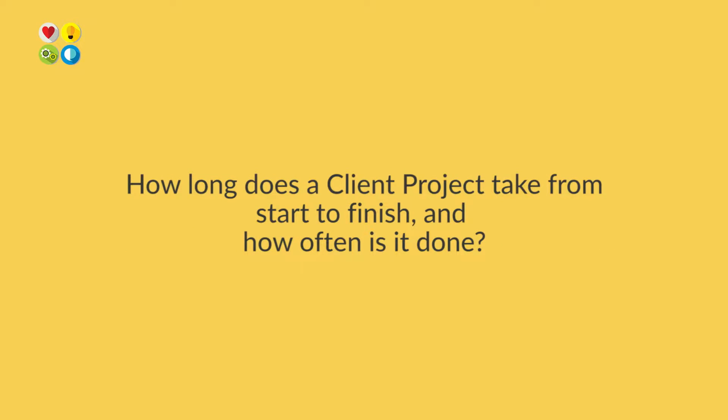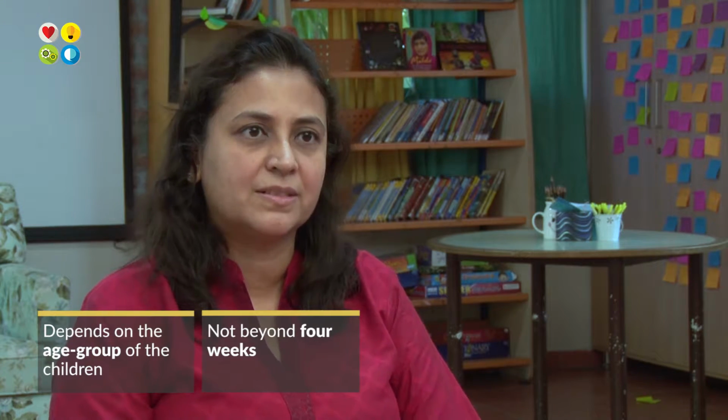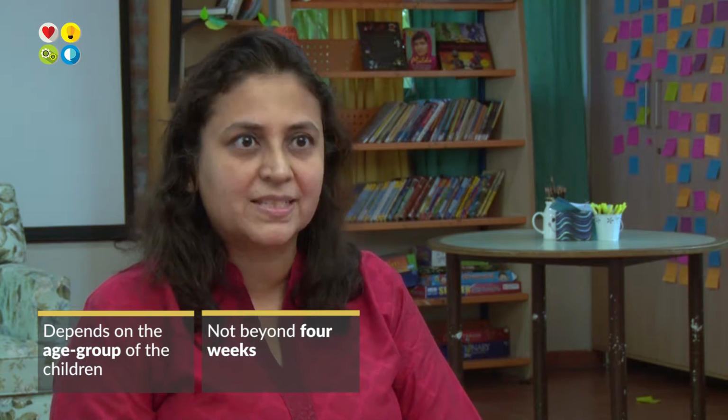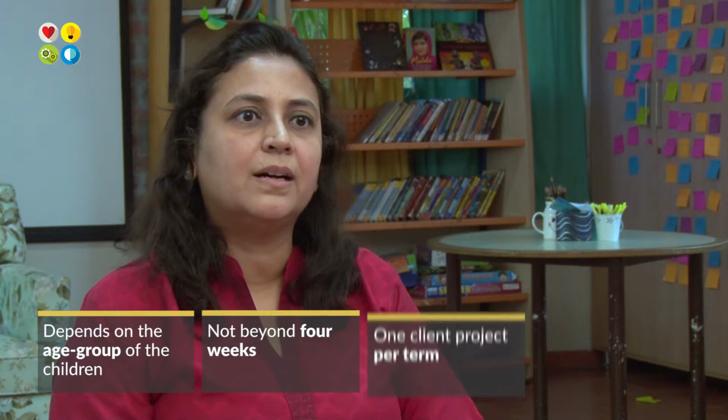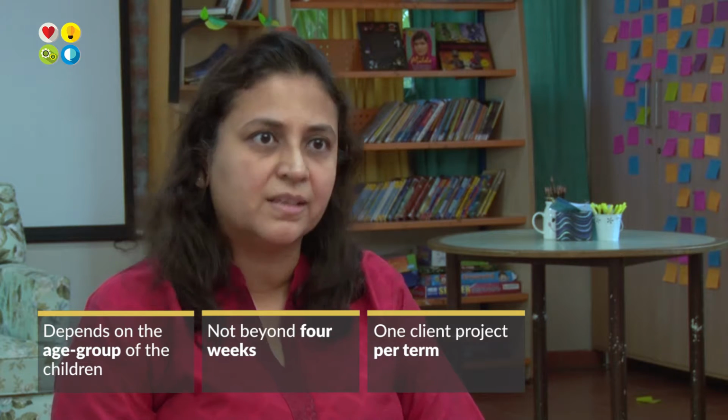Deepa, how long does a client project take from start to finish, and how often is it done? So the duration of a client project actually depends on the age group of the children. An ideal client project should not go beyond 4 weeks, because that's the amount of time that children stay focused and engaged and enthusiastic about it. We generally take one client project a term, so that basically makes it 2 in a year.